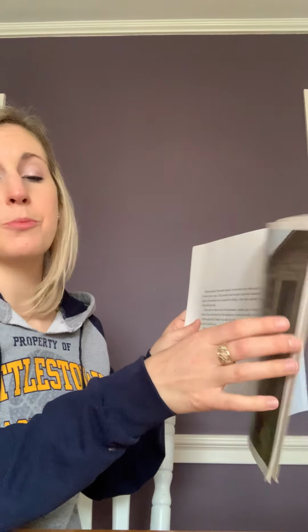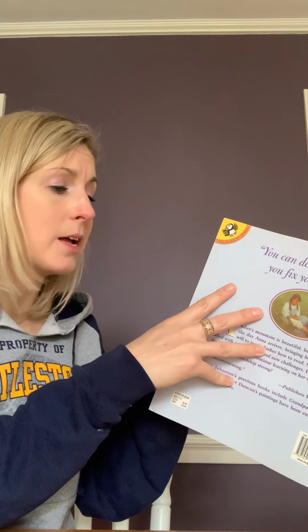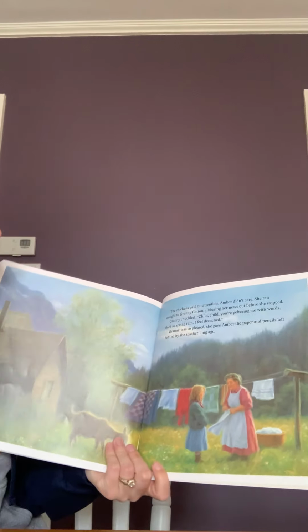So now she's determined again. She learned how to read, but now she wants to learn how to write. She doesn't have her friend teach her, though, so let's see how she figures it out.